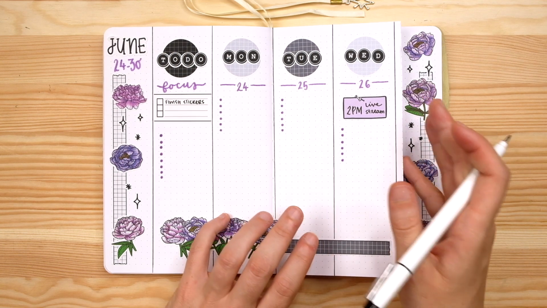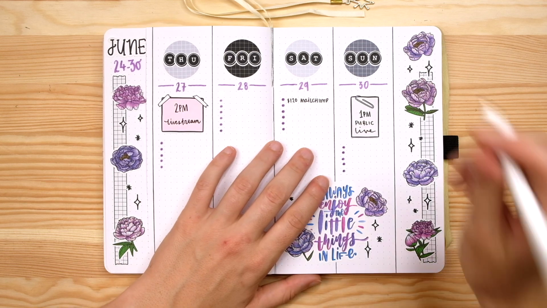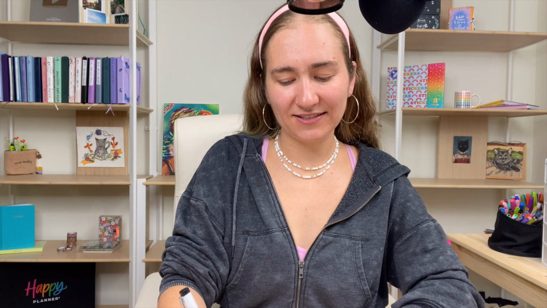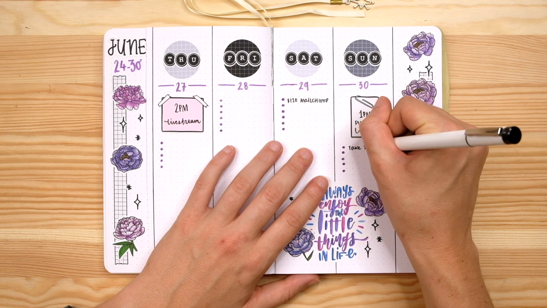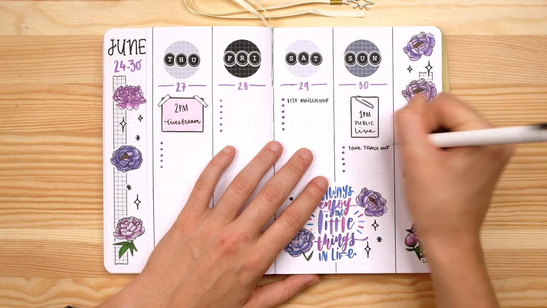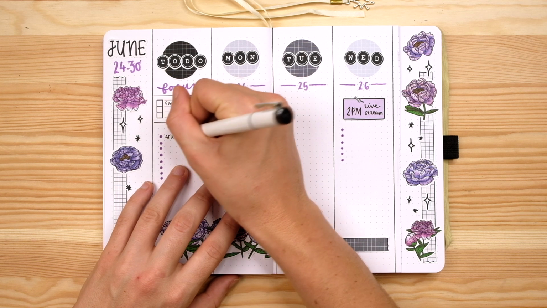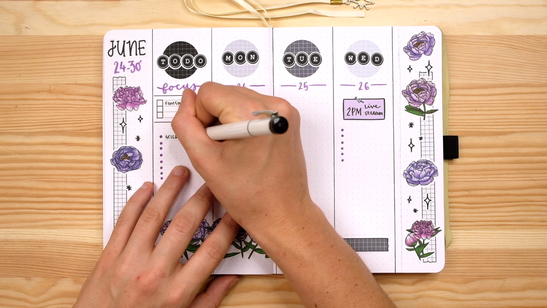I also know that Sundays are when I need to take the trash out, and I forgot to take the trash out one of these past weeks. Both Jake and I forgot, and it is not fun when you have to have trash sitting around for a whole extra week. So I'm going to make sure to write that down. I also know I have a sticker paper delivery coming in this week.